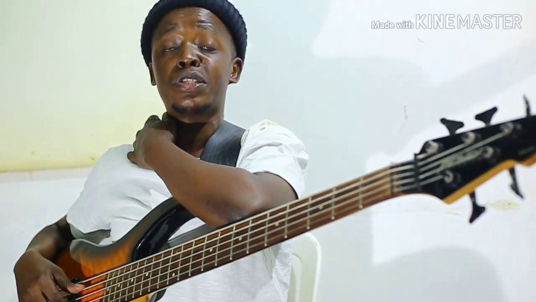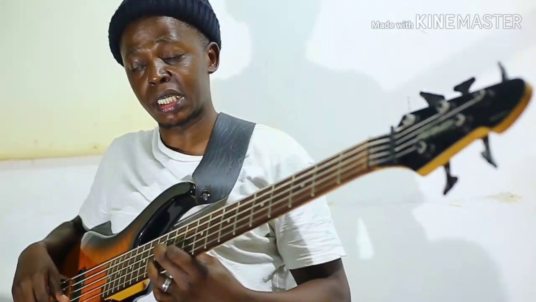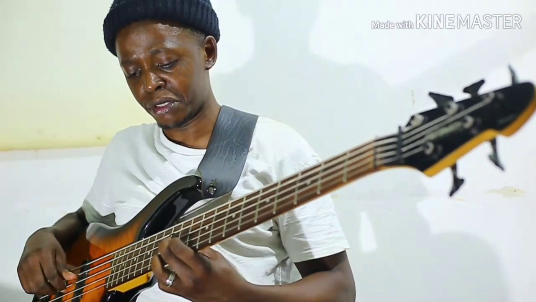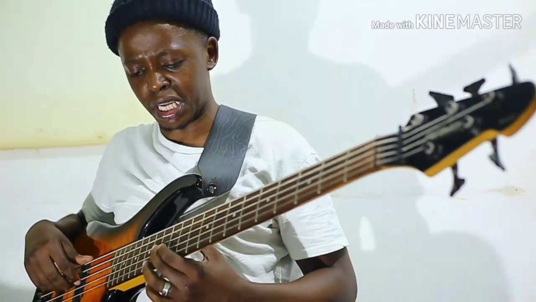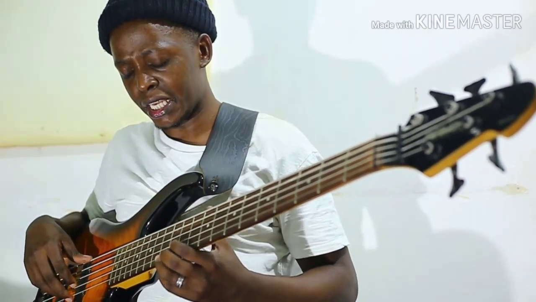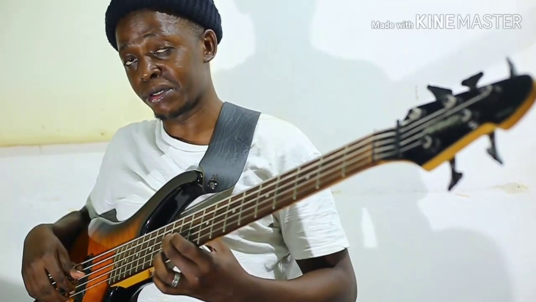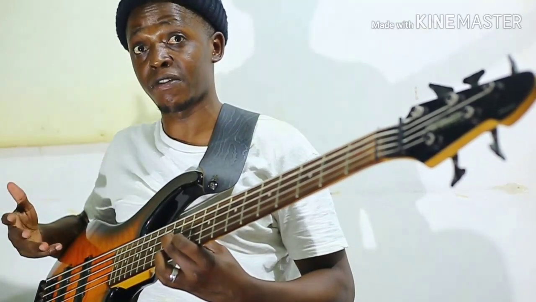Now about chord tones, that's something I'll be talking about most of the time. These are the notes that make up a chord. For example, if I play an A dominant 7th chord, A7, the chord tones are A, C sharp, and G. But remember, I played only three notes, which are part of the chord tones.